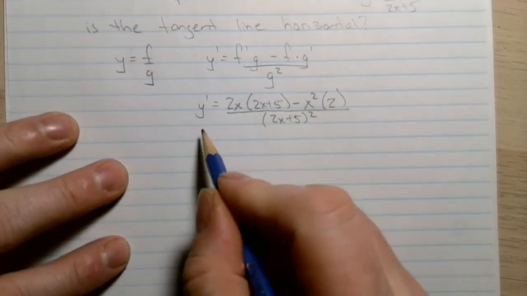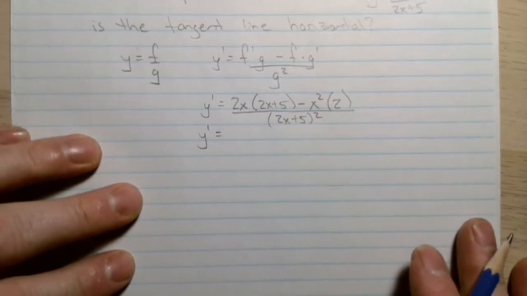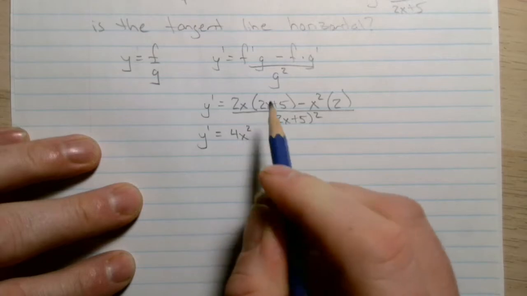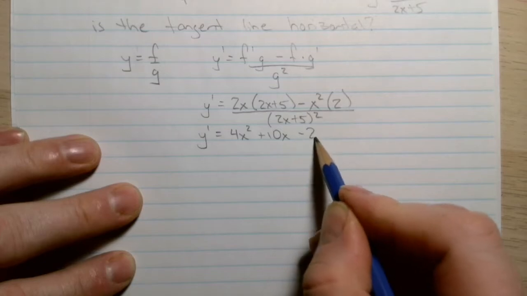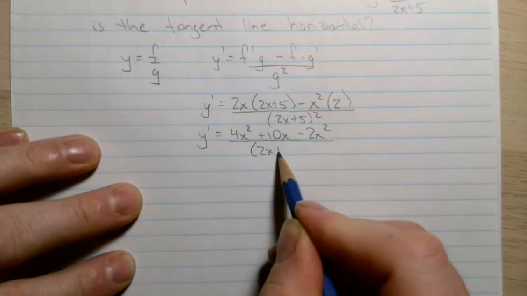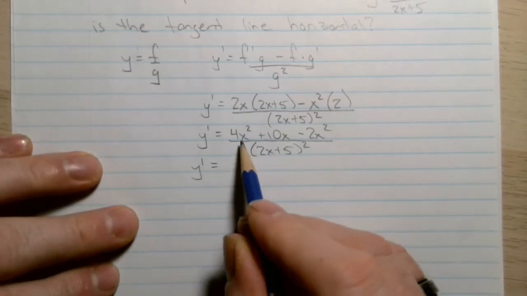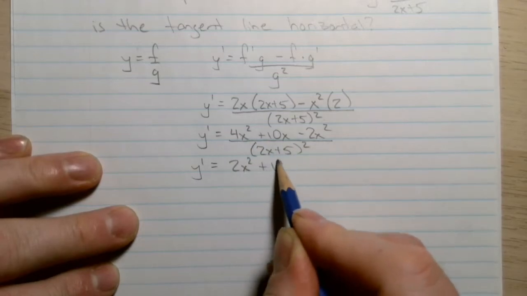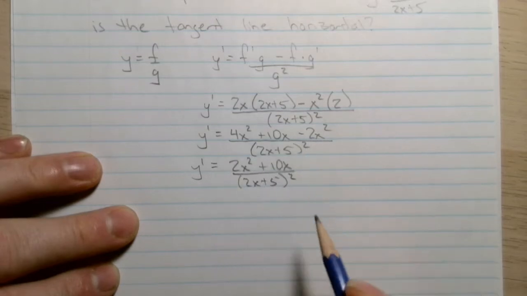Now we just have to simplify that a little bit, and I'm going to do that by expanding the numerator. What I'm looking for here is anything that I might be able to cancel. So 2x times 2x, we get 4x squared. 2x multiplied by 5 will be 10x. And then I get minus 2x squared, all over 2x plus 5 squared. Keep going here. My derivative is going to be 4x squared minus 2x squared, I'll get 2x squared plus 10x over 2x plus 5, all squared.